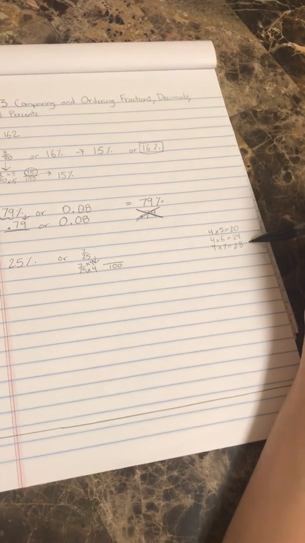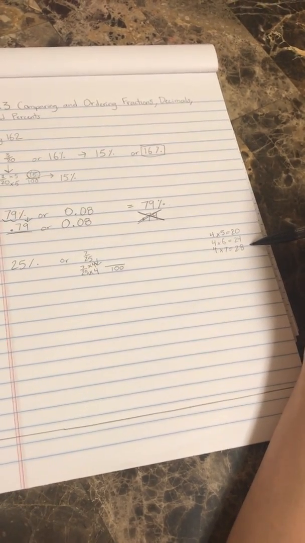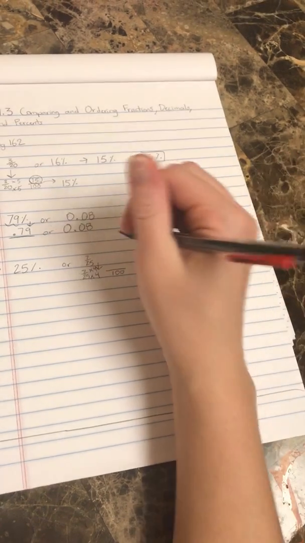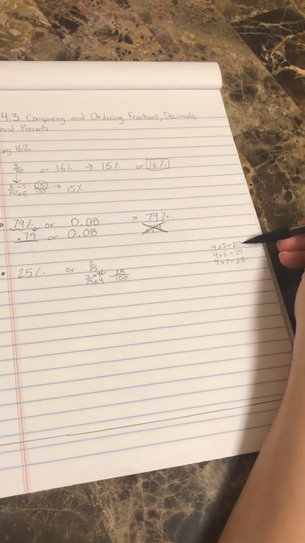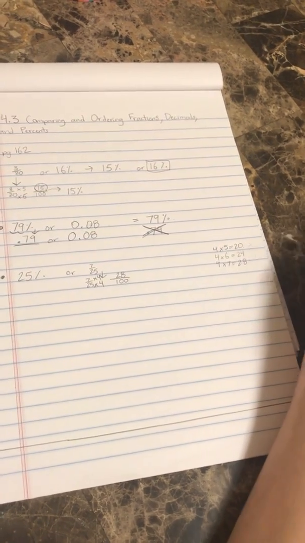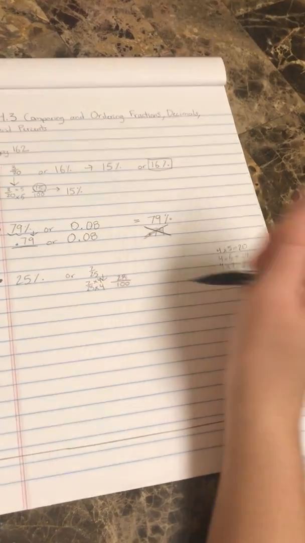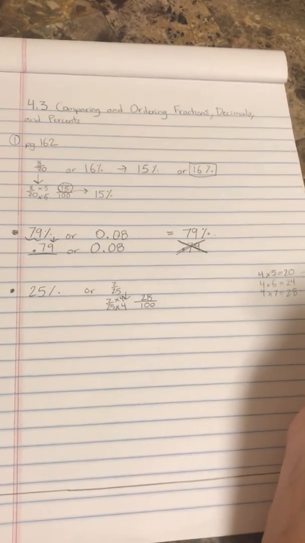Some of y'all are going to have to work it out like this, and that is fine. Put it on the side of your paper. You need to know your multiplication facts, but if you don't, put it on the side of your paper and work it out. Start from what you know, your 5s, and go down from there, okay? So now you have 28/100ths, all right?